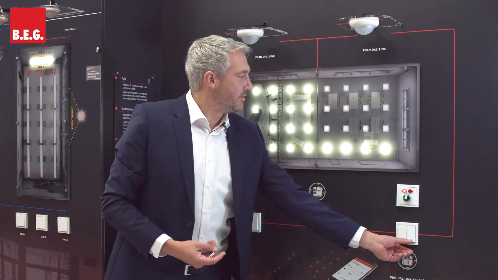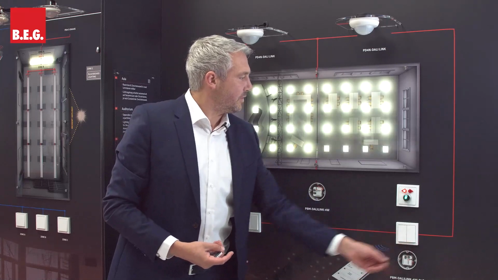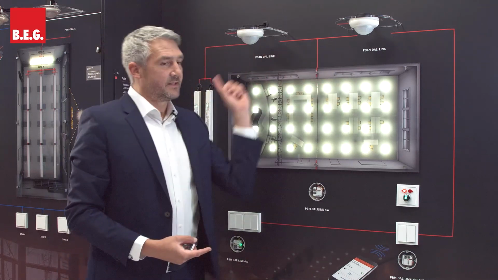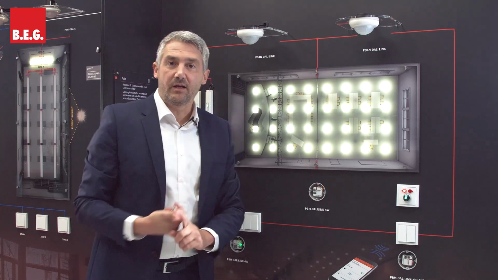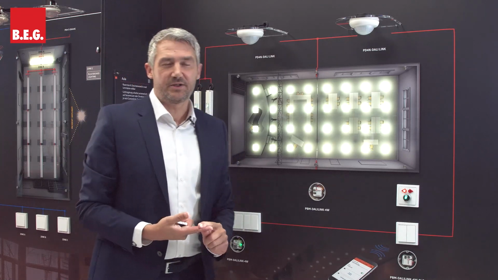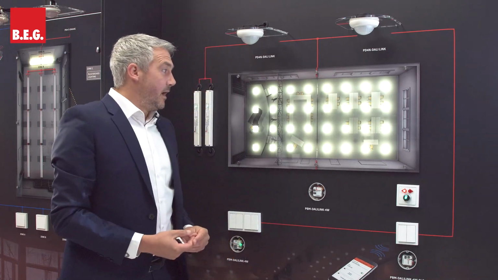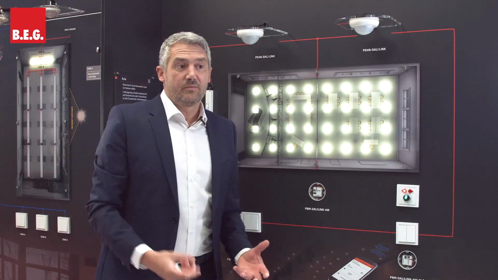One push button is used to control the main lighting and the other to switch the blackboard lighting on and off. In addition, the sensors can be used to implement daylight-dependent control or automatic switch off to save even more energy. For an evening event, the premises should be used differently.